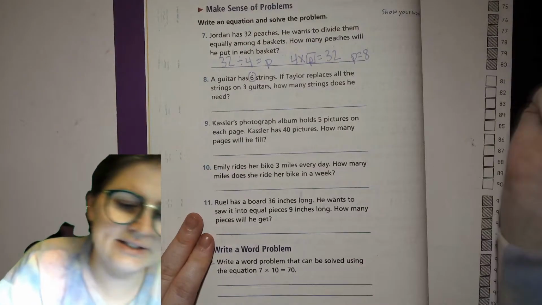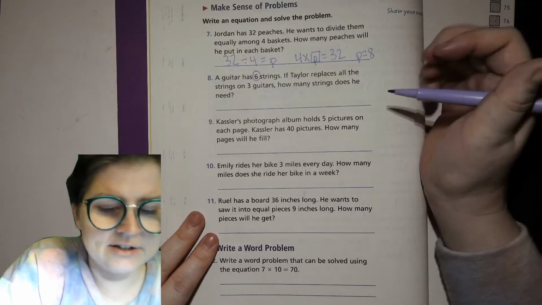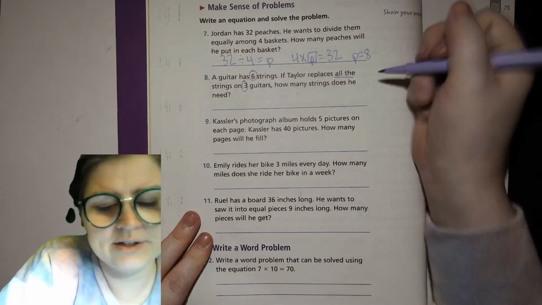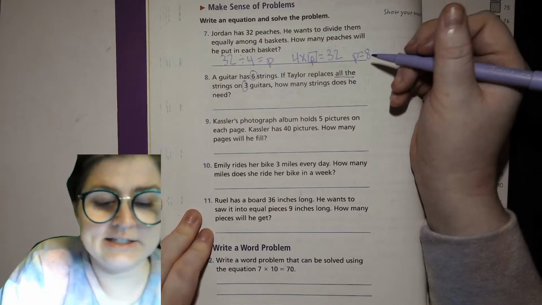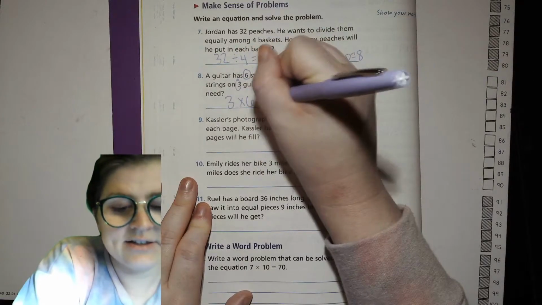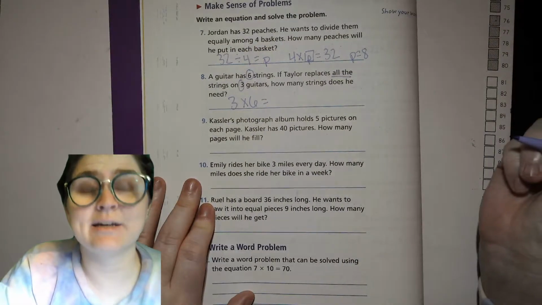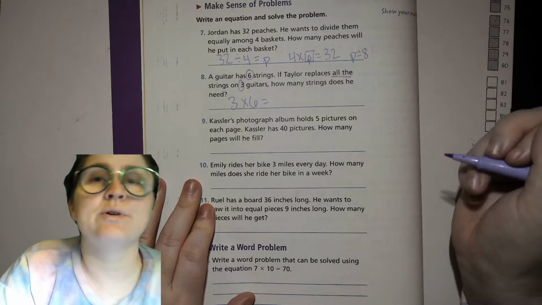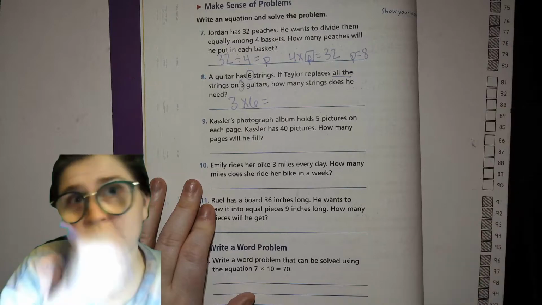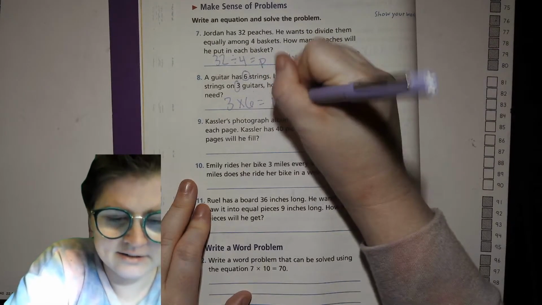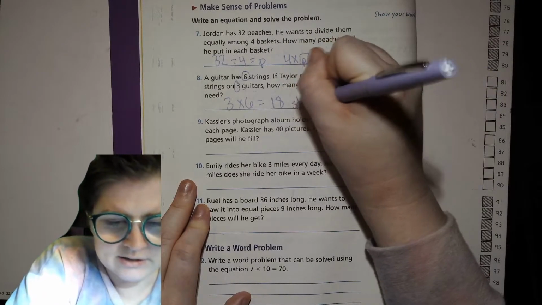Okay, number 8. A guitar has 6 strings. If Taylor replaces all the strings on 3 guitars, so equal groups, how many strings does he need? So that's 3 groups of 6, 3 times 6, 3 6 times, or 6 3 times. What is that? Well, 2 groups of 6 is 12. Add 6 to that. 12 plus 6 is 18 strings.